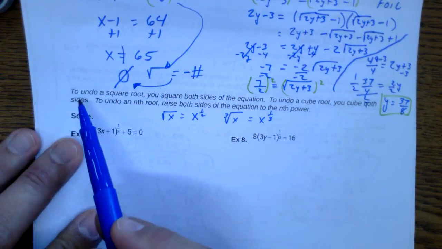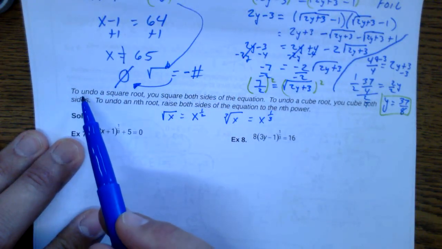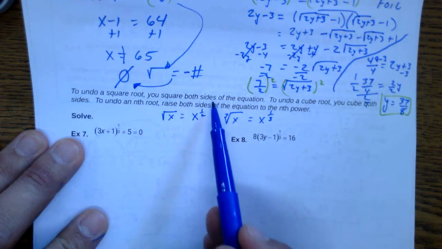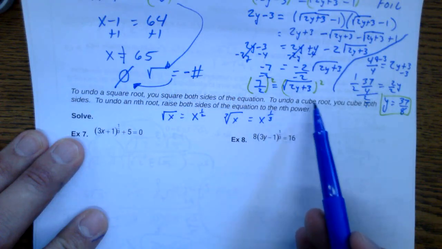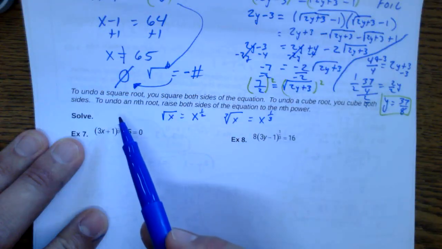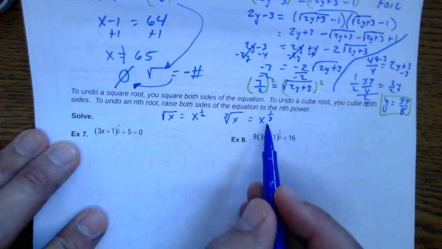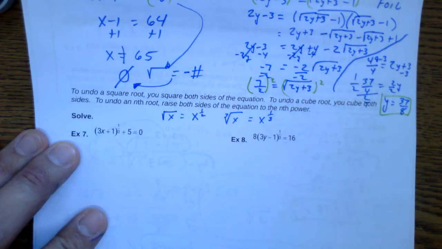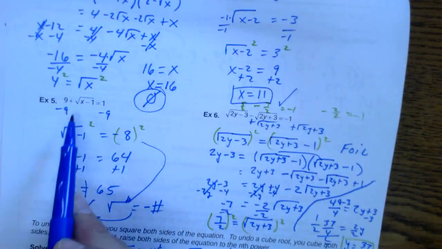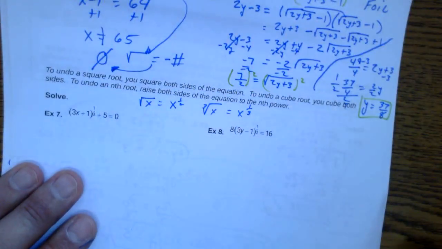So ladies and gentlemen, this is the last ones for today. It says to undo a square root, you can square both sides of an equation. To undo a cube root, you can cube both sides. So when I see something like this, you have this 1/3 power. Understand that a 1/3 power is like a cube root. All right? Just like what we did up here to get rid of a square root, we square both sides. To get rid of a cube root, or to a 1/3 power, we cube both sides.